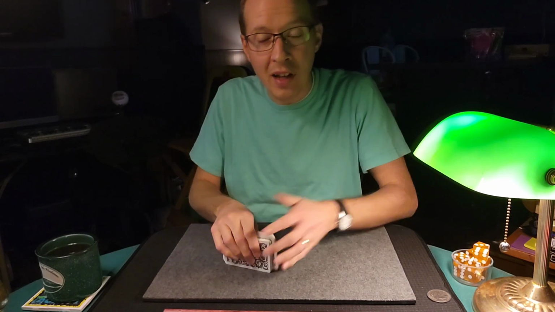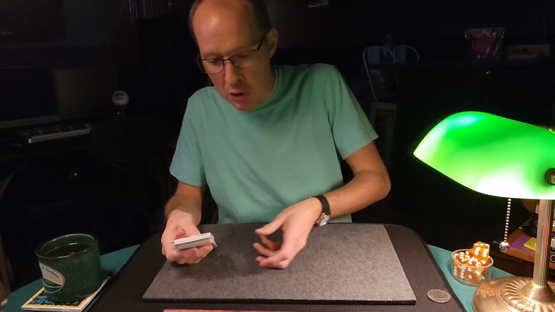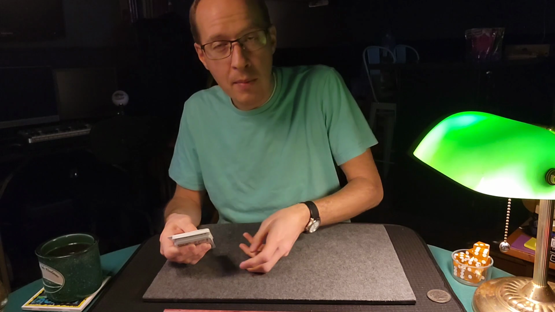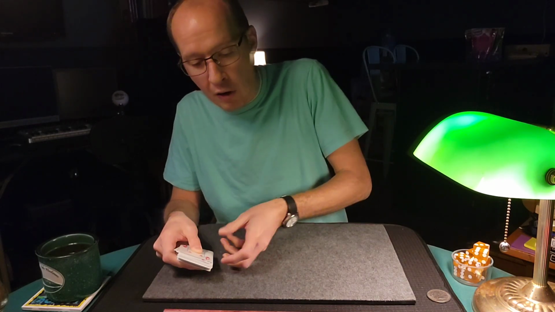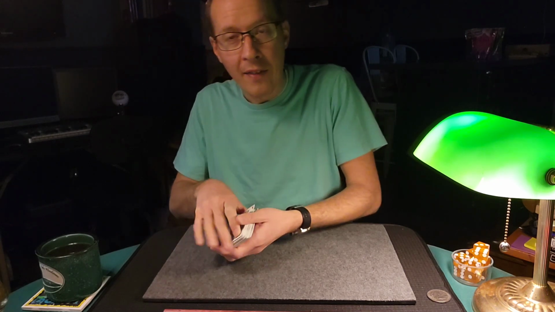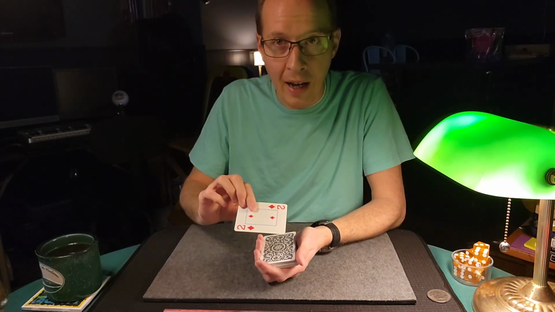And what I've done is I've done a spread shift. I go up to approximately where the 2 of diamonds is, maybe a little bit ahead of it. I pinch down on the cards, I break it, and then I place the cards above that to the top. And that gets my 2 of diamonds to the top, right?